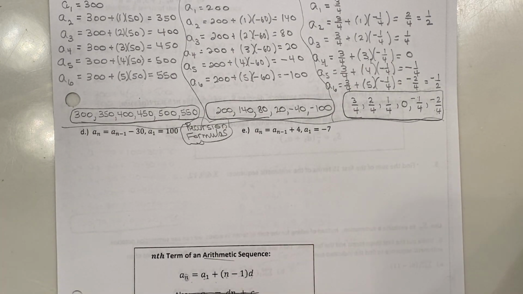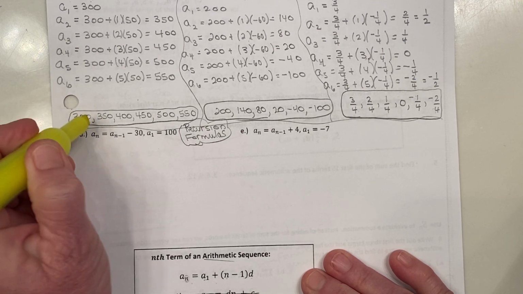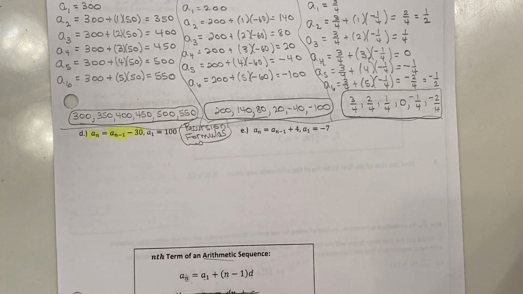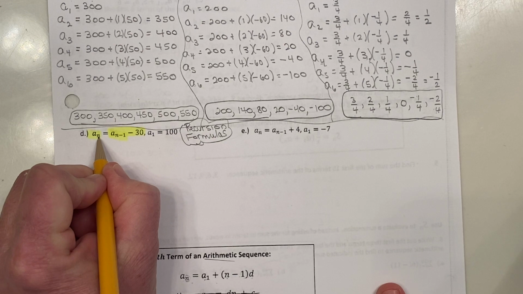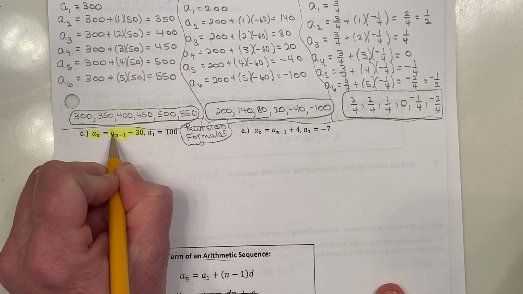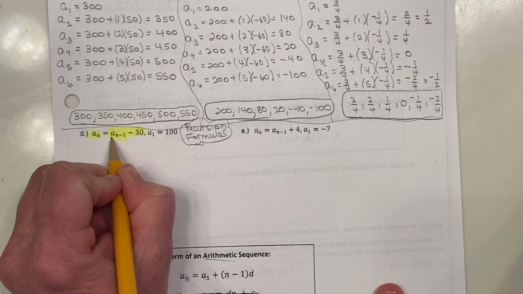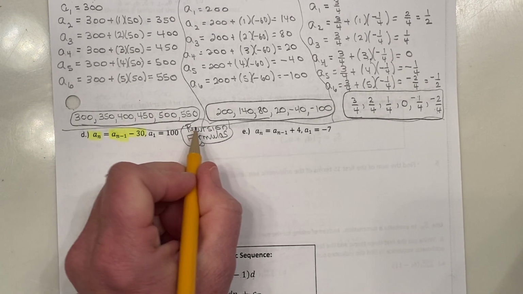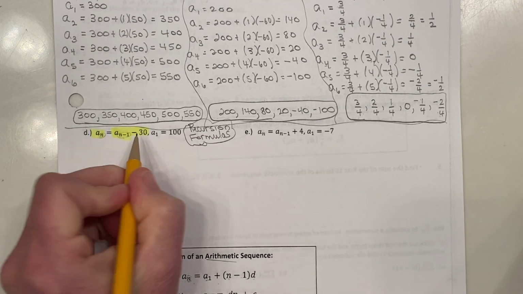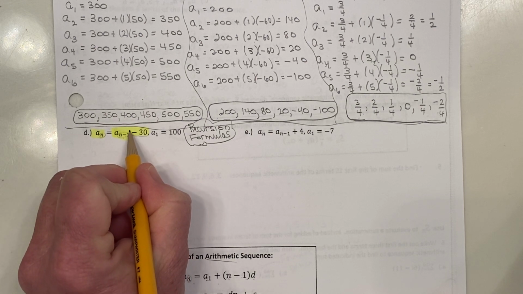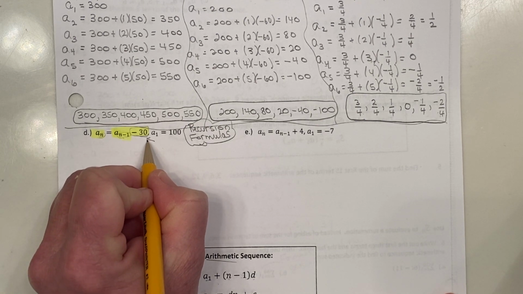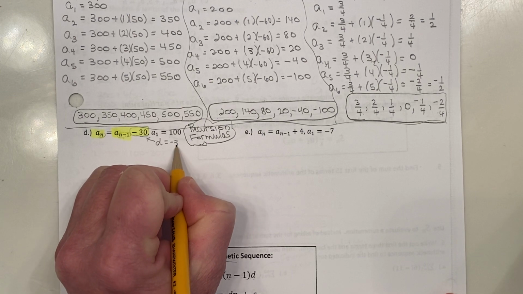So let's study what we have here. This says a subscript n is equal to a subscript n minus 1, minus 30. So if I want to know the 14th term of this sequence, then if n is 14 here, it's also 14 here, and I would have to know a subscript 13, the 13th term. So we can identify recursion formulas by this little subscript notation. I can see in this problem that I'm going to take the previous term and subtract 30. That's the important part. This is what we call the common difference. We're always subtracting 30, so let's let d be -30.